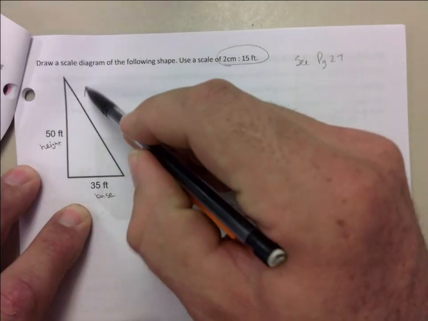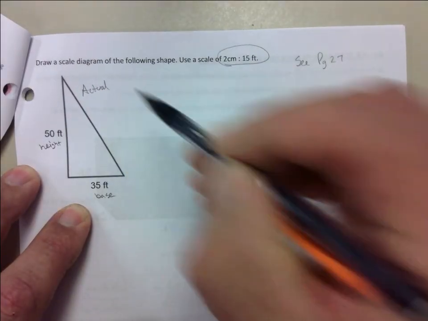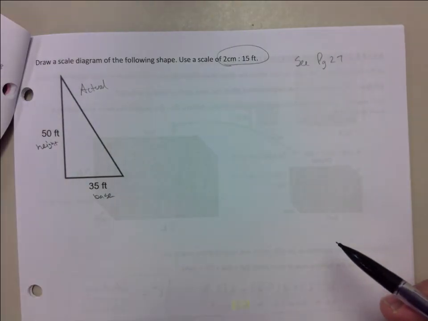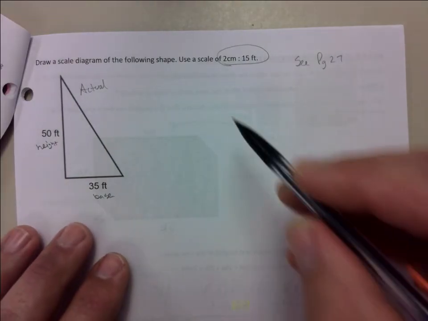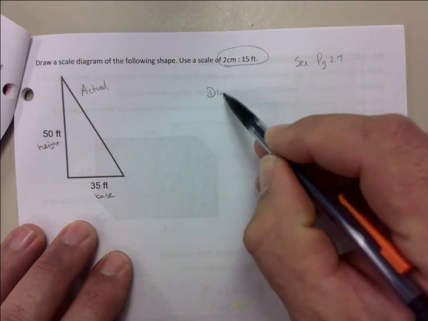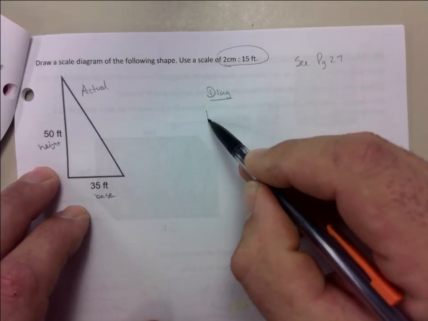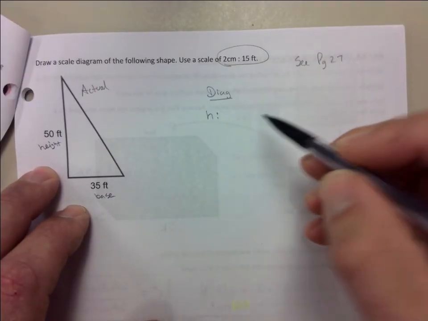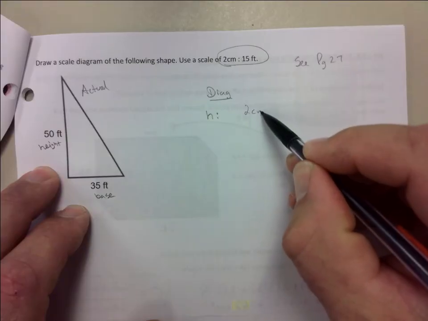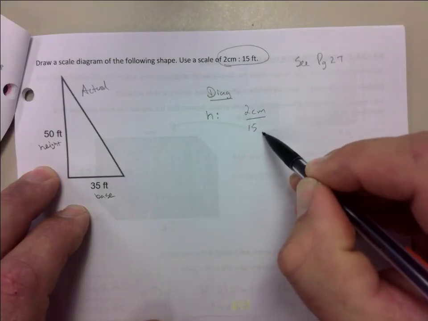So this is technically the actual. You're asked to make a scale diagram of it. So when it comes to the diagram, I want to do some math here. For the height, for example, I'm going to use 2 centimeters over 15 feet.